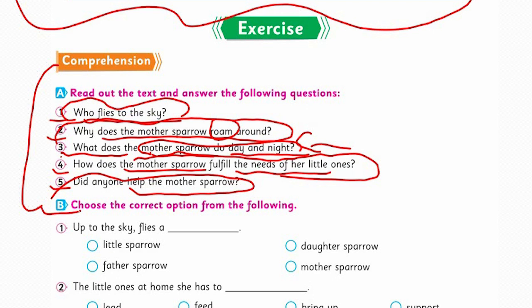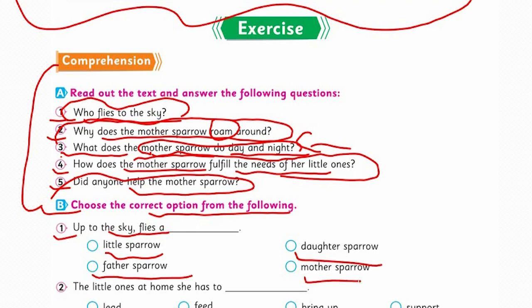The second one, choose the correct option from the following. The one is, up to the sky flies a what? A little sparrow, a daughter sparrow, a father sparrow, a mother sparrow. Yes, of course, this poem is about the mother sparrow. The right option will be mother sparrow.